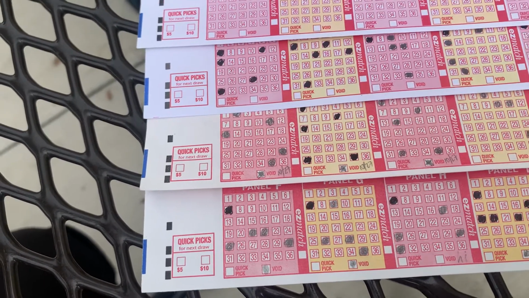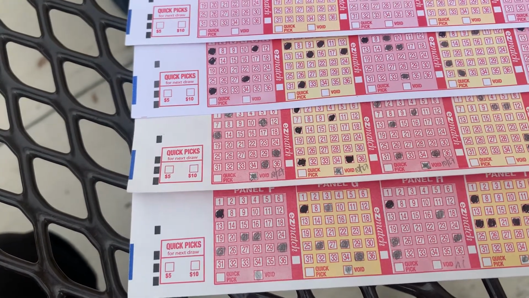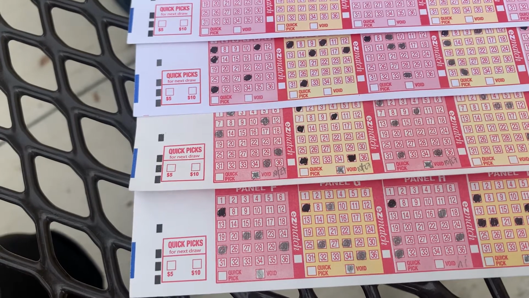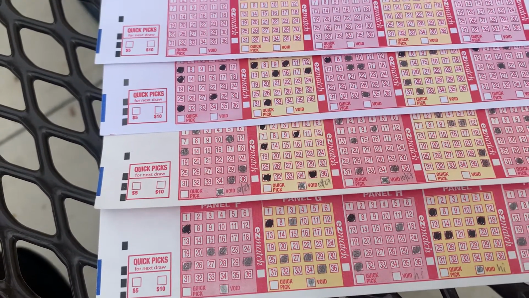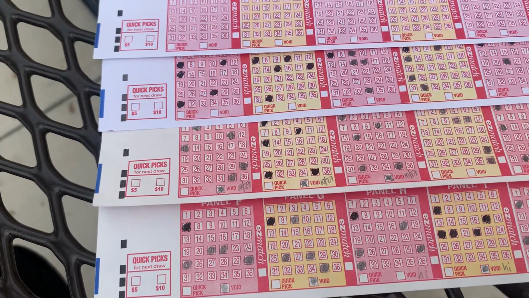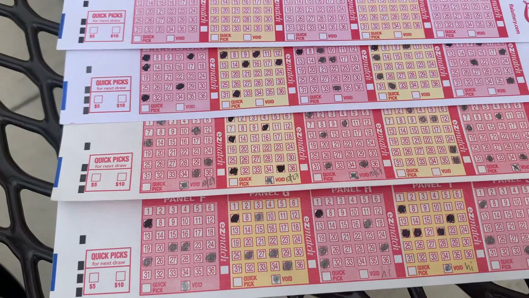So what happens on the next drawing, it is unlikely that it will play another ticket with the same odd even sequence. All right, so like I said, there are several patterns that it does not repeat on the next drawing, so I will void those if they're in my group of numbers that I normally play.